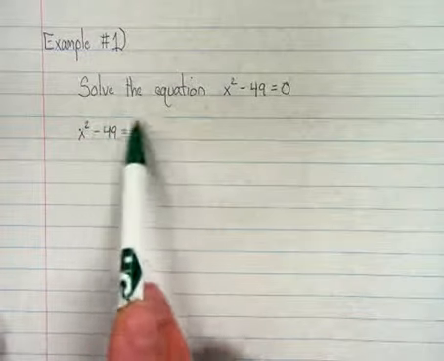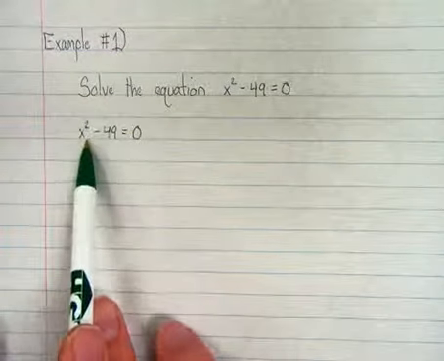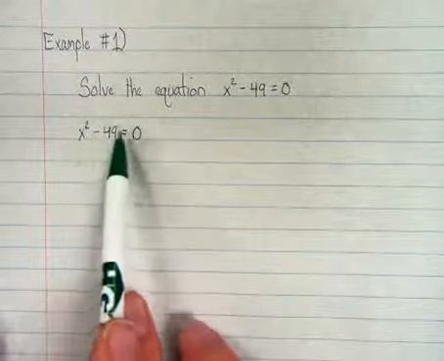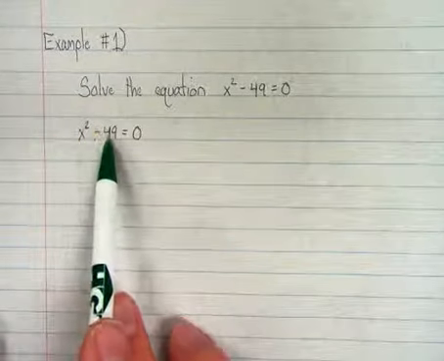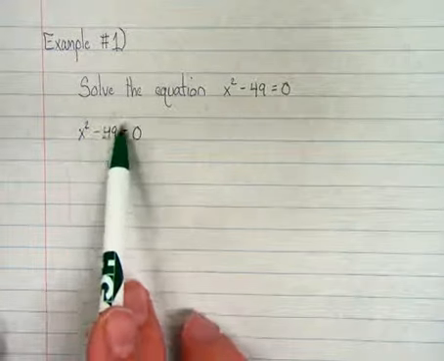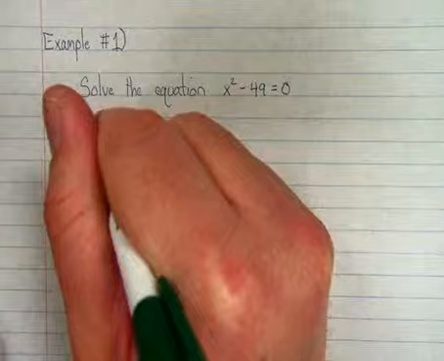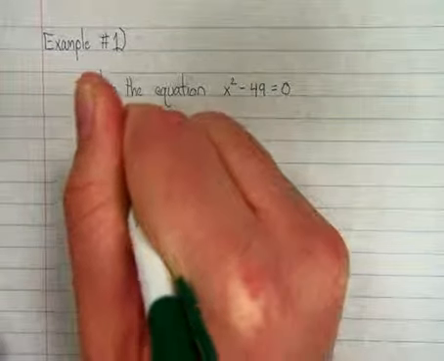So let's put this over here, and our job in order to solve is to isolate the variable. We want to get the x squared by itself, but right now we're subtracting 49 from it. Another way to think of it is that we're adding a negative 49. We need to undo this negative 49. So in order to do that, we're going to add 49 to one side.